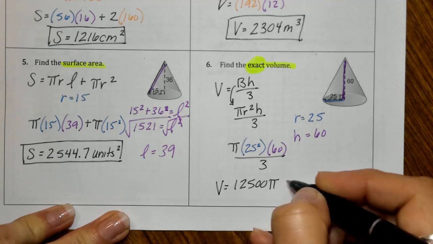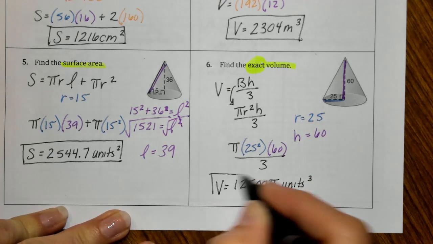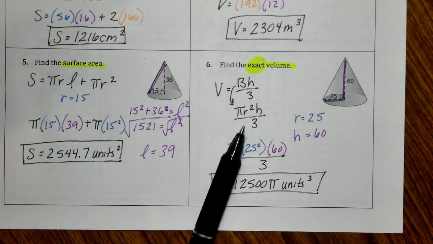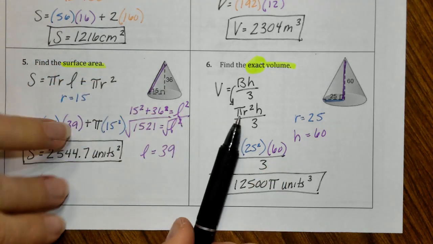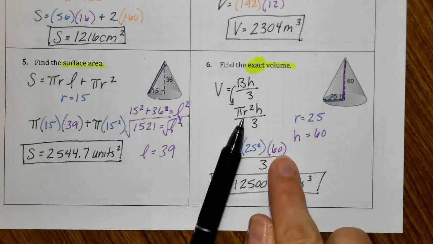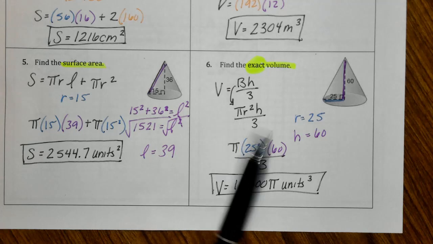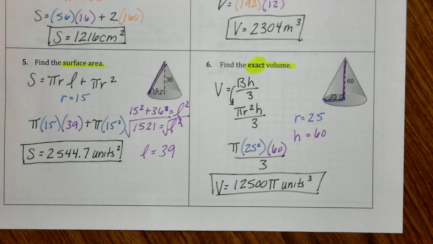12,500 pi units cubed. Remembering that we are doing this as exact. Exact means what you see right here, this is all you are plugging into the calculator. 25 squared times 60 over 3. That's where you get the 12,500, and just write a pi sign after it, and you're done with finding the exact volume.